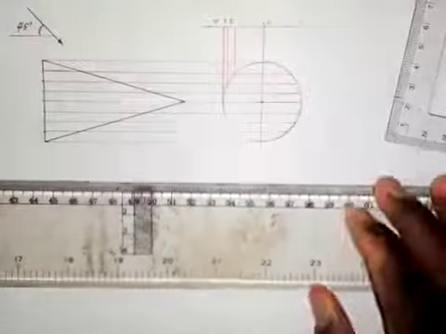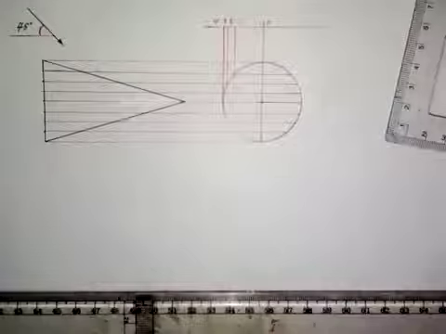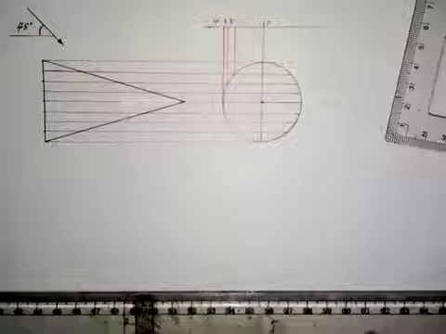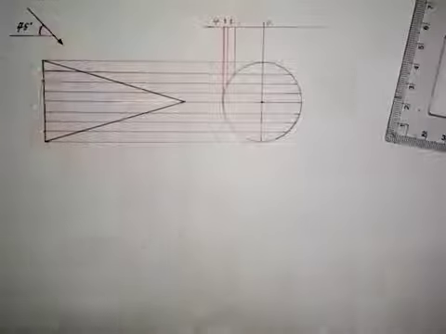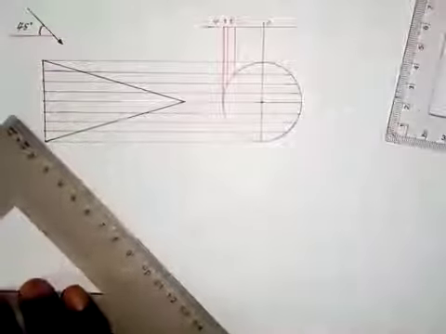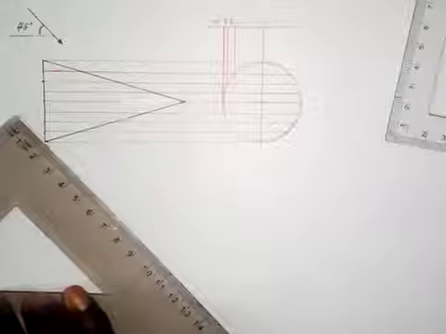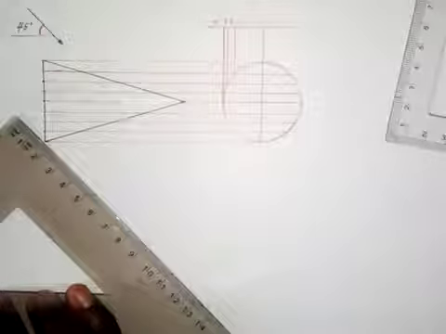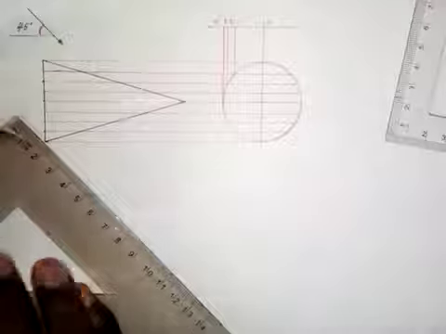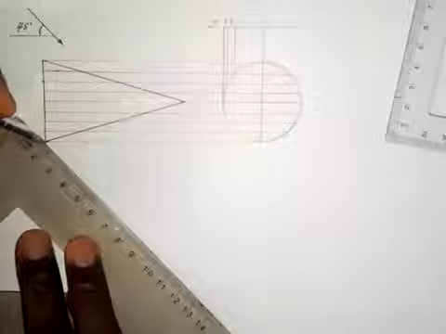Alright, having done that, the next thing we are going to do is, with our 45 degree set square, as the arrow is inclined at an angle of 45 degrees to the horizontal, I'm going to draw a line from this point on the front view in this direction.